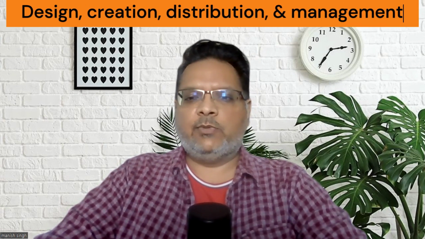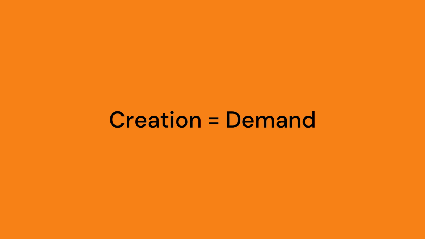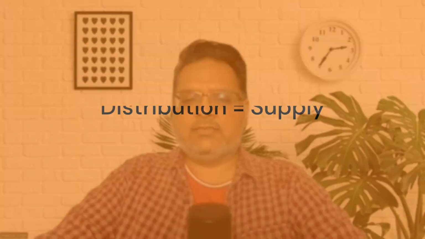It includes the design, creation, distribution, and management of the project's native token. The design of a token is usually linked to its utility. That is, what purpose does the token serve? Is it for governance, rewards, fee, something else, or a combination of these? Creation is a measurement of demand. The more demand for the project or protocol, the more tokens are created or minted. Distribution means the supply side of the token and defines its monetary policy. That is, is the token inflationary or deflationary?